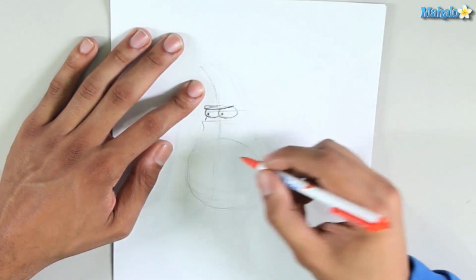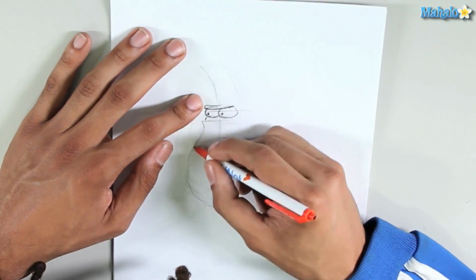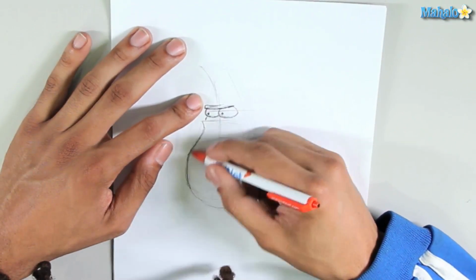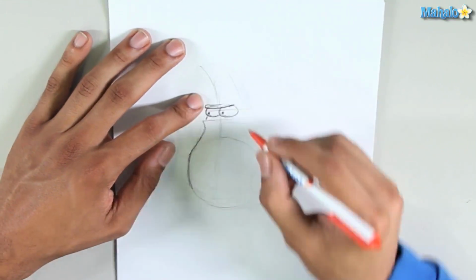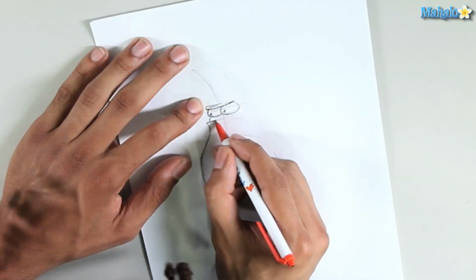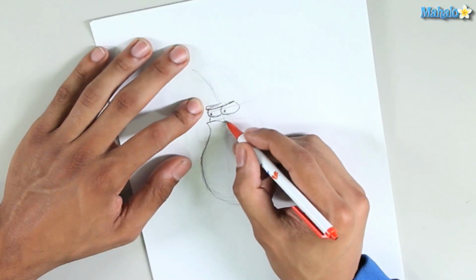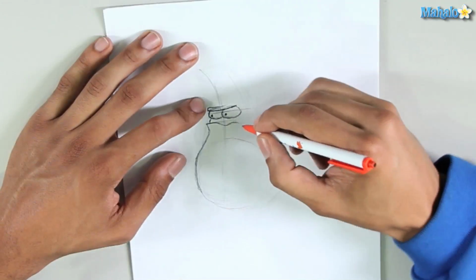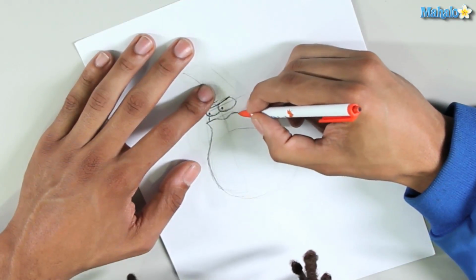So we got that circle, and you can already see that's starting to really look like Patrick. We'll come in here and follow that circle, and look at that. And here we go. And here's the tricky part. So we're going to come up and kind of come up and down. And boom. And don't be afraid to move the paper around, guys.